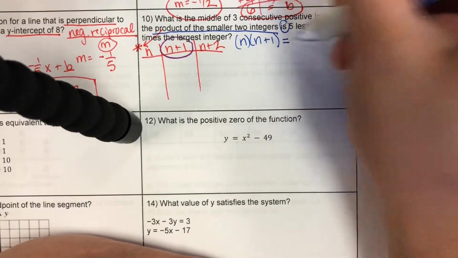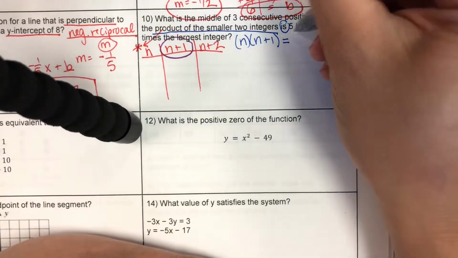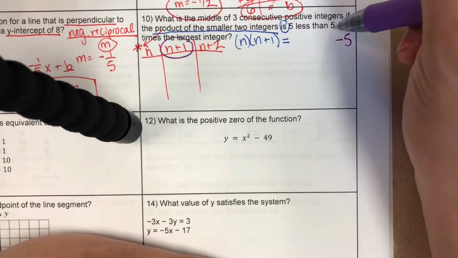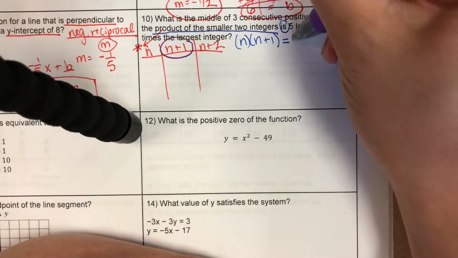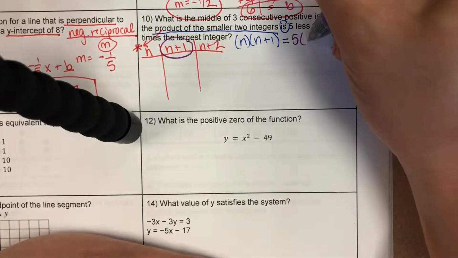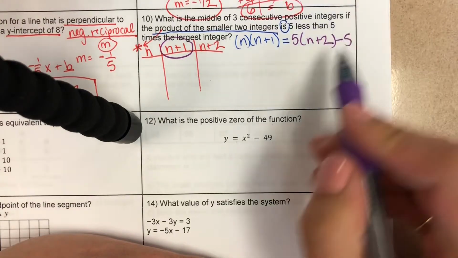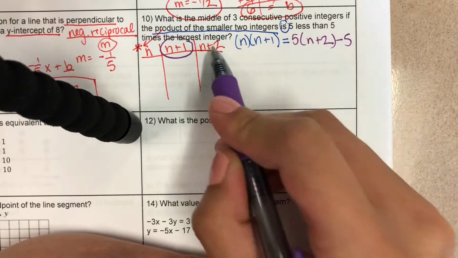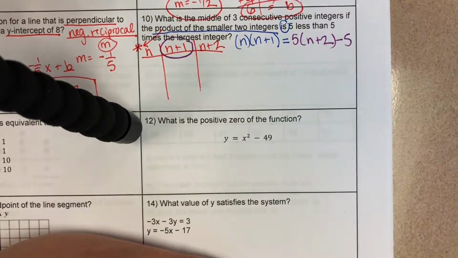Is means equals. And then I'll do the next one, 5 less than. So 5 less than means at the end I'm going to do minus 5. 5 times means that I'm going to multiply something by 5. The largest integer is n plus 2. So this one right here is 5 less than 5 times the largest integer, which is n plus 2. And now I'm going to solve.